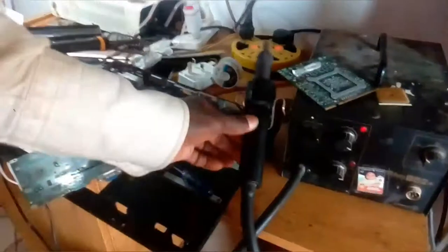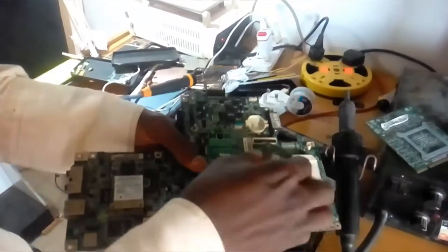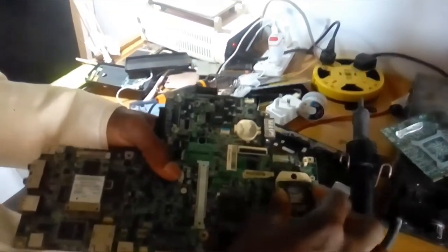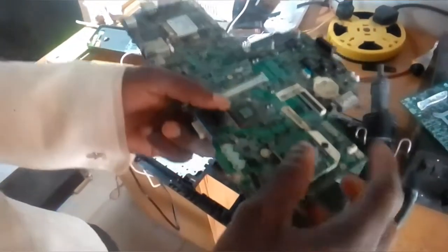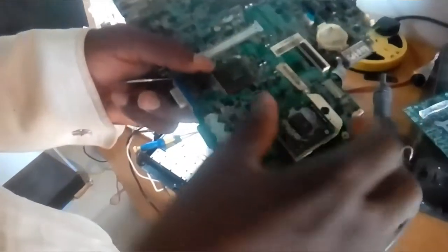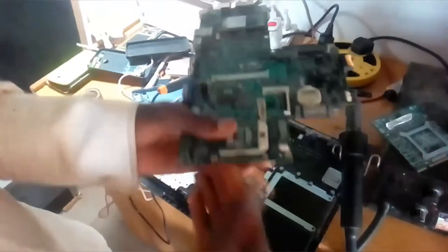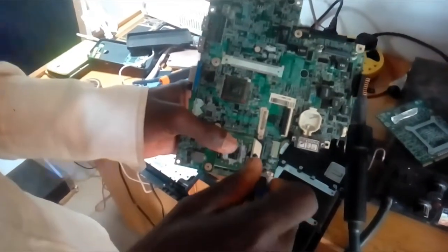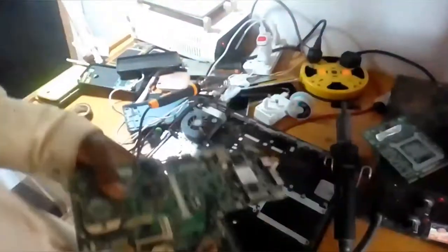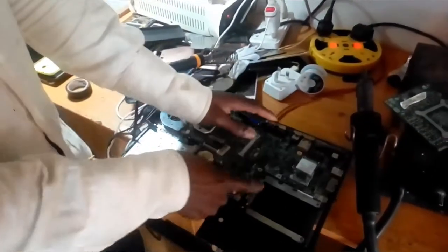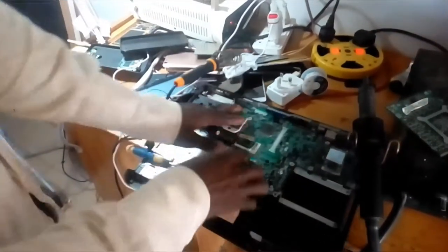Okay, then you go ahead to twist the processor. This is a processor. I want to twist this next, and then when you come to twist the motherboard, tighten everything.